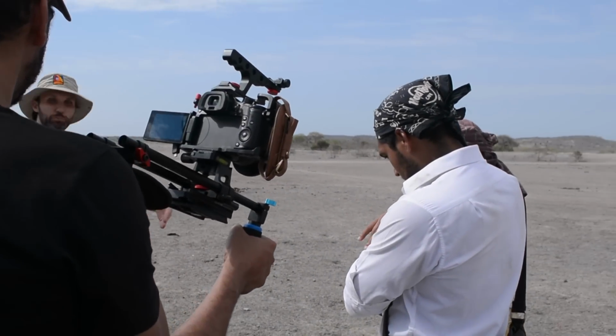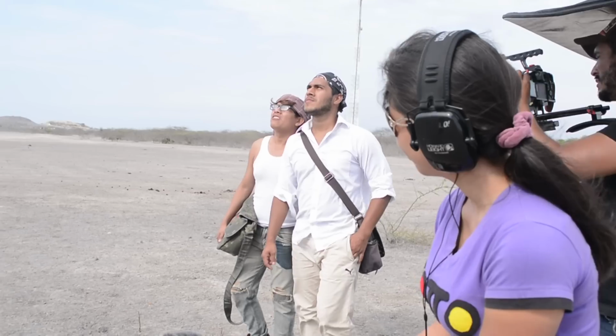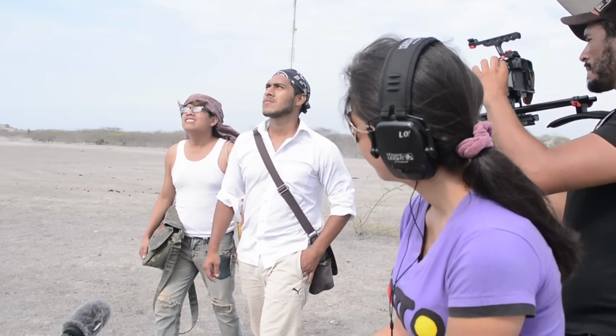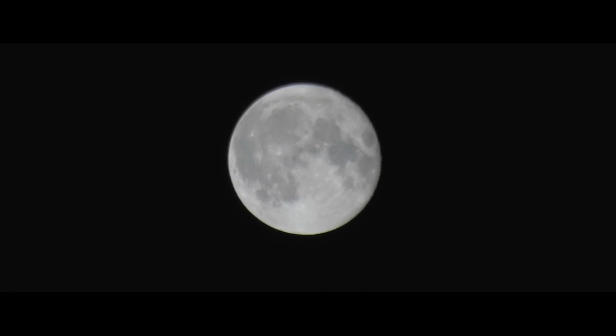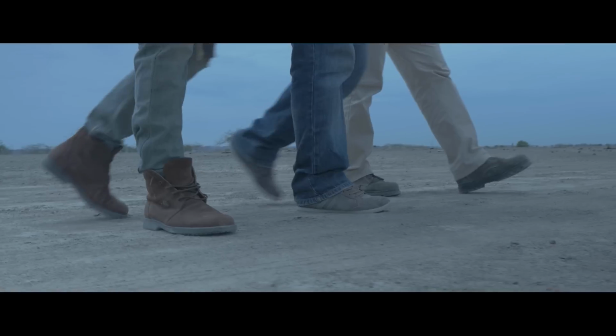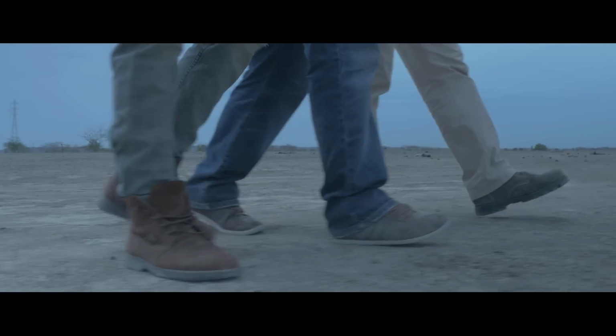Basically, this is how my film looked before any of the effects were done. And like I said, it was all filmed in the middle of the day. Obviously, the moon shot was a shot I got at night. And then here you can see all of these shots were done in the day.